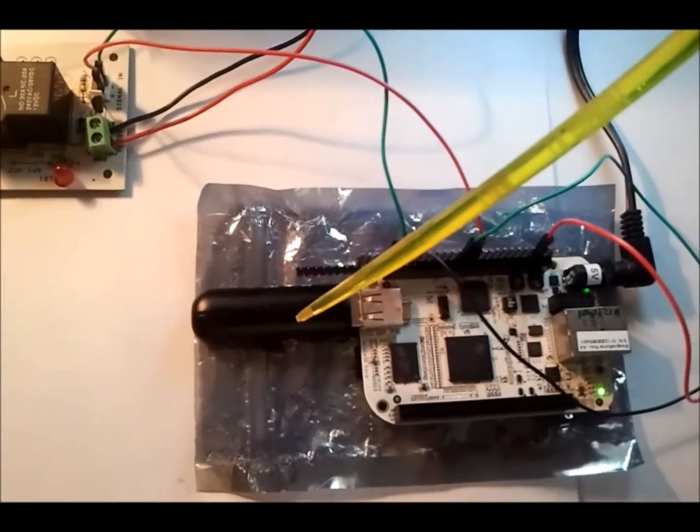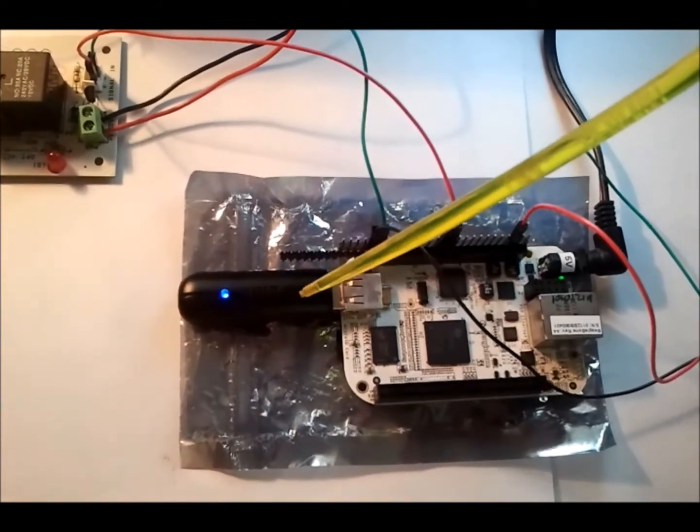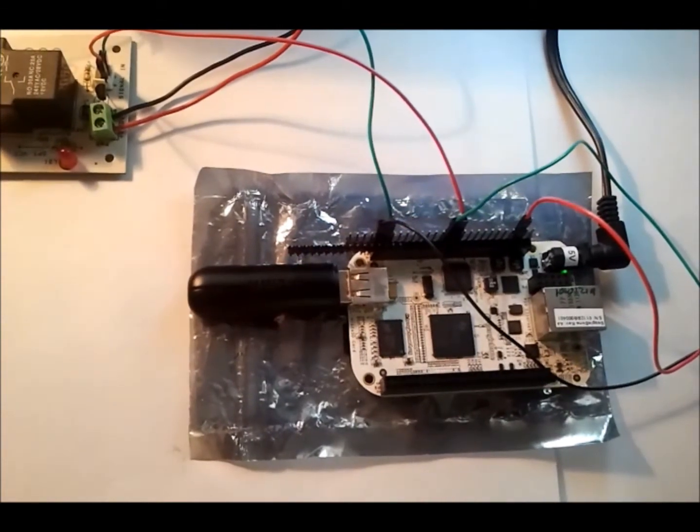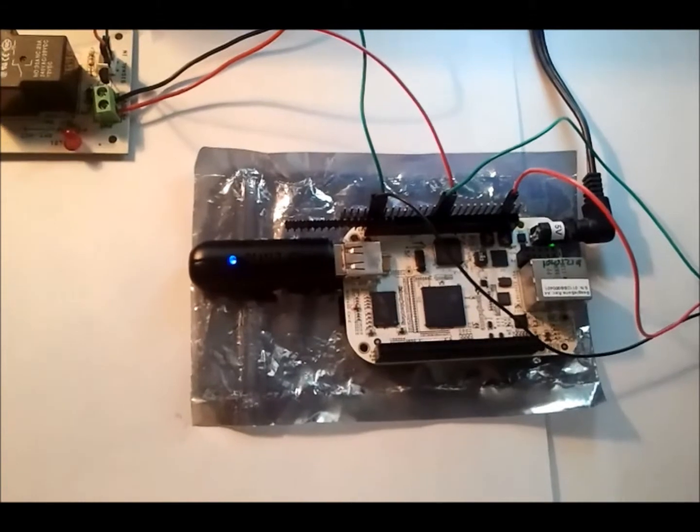This right here is a D-Link DWA123 wireless adapter. I bought this so that my BeagleBone can be a little more portable and it's easier to control, so I can access it through SSH.